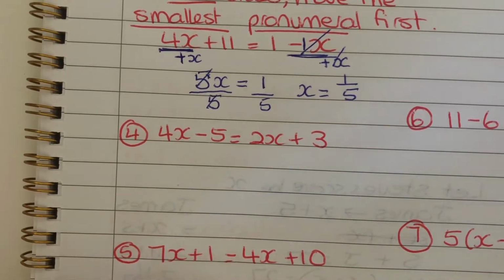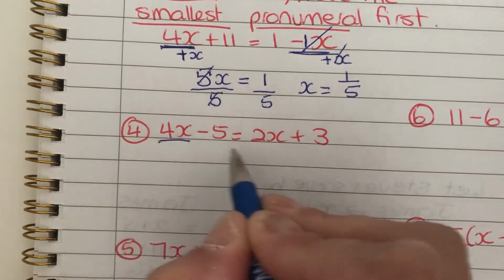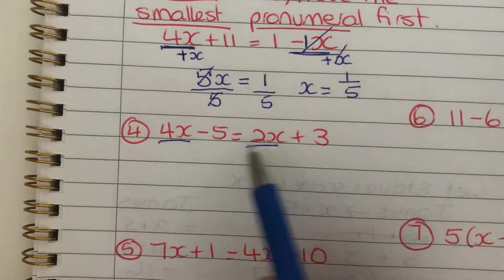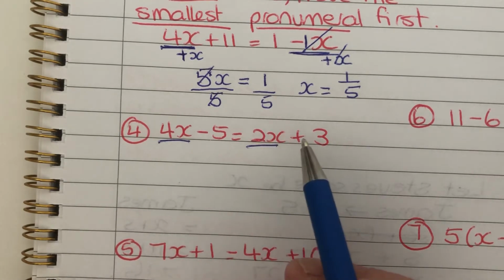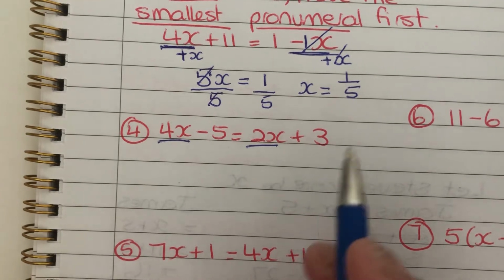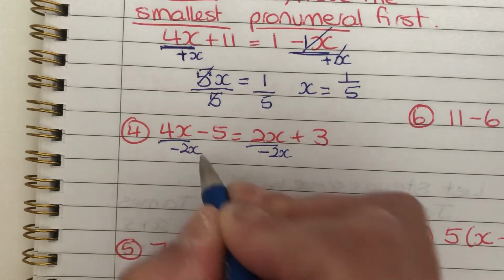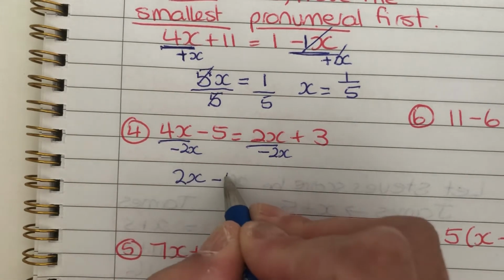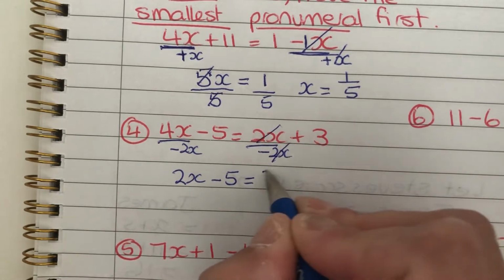Okay, number 4. If you want to go ahead from me, that's absolutely fine. So we're looking at pronumerals first, and we want to move the smallest one first. So we've got 4x or 2x to choose from. 2x is smaller. How do we get rid of 2x? Remember, it's just sitting there like 2 apples, so we take them away. So we're going to take away 2x, take away 2x. 4x minus 2x is 2x. Subtract 5 equal to, the only thing that remains is a 3.